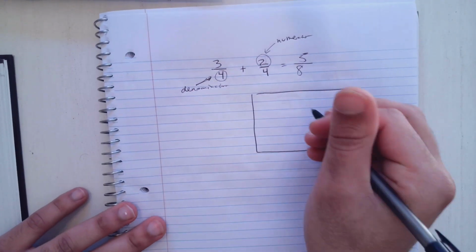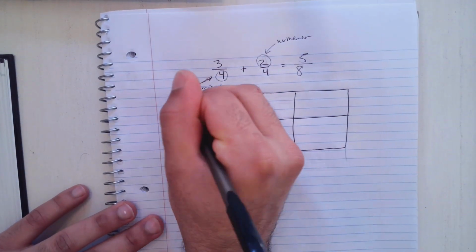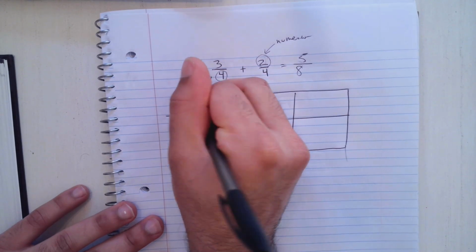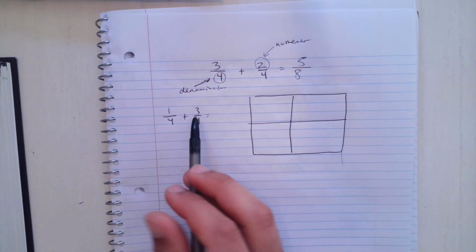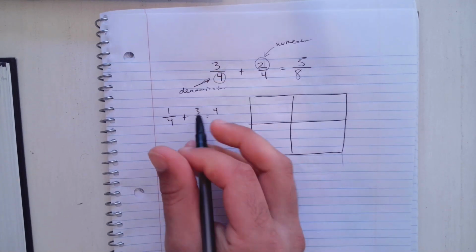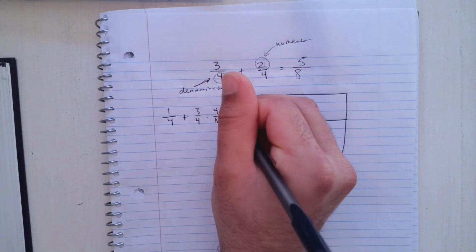Let's say we had a box that was split up into 4 parts. And let's say we were adding 1/4 and 3/4 together. So by your logic, if we added these two together, we would add the numerators, which would be 4. We'd add the denominators, which would be 8. 4 over 8 simplifies to 1/2.